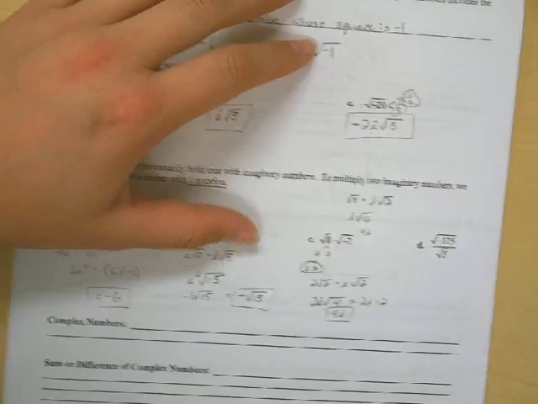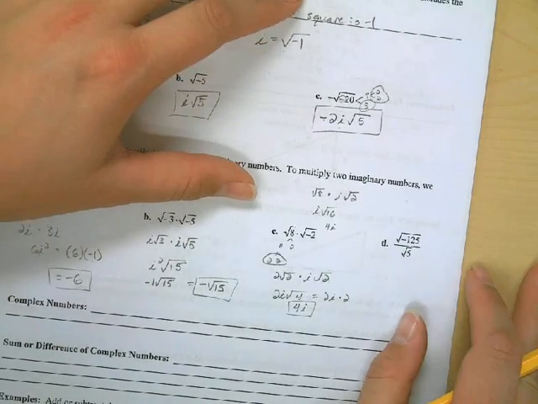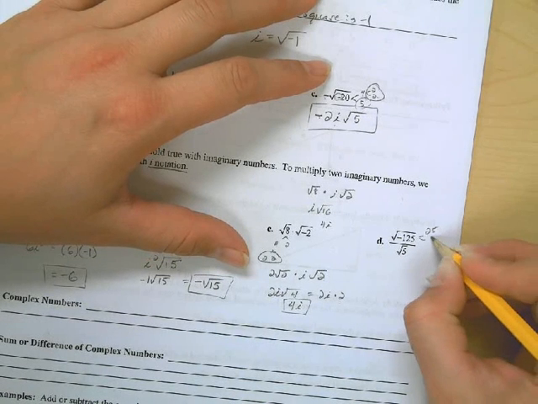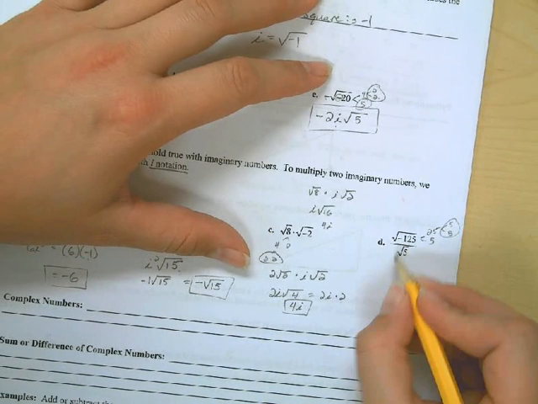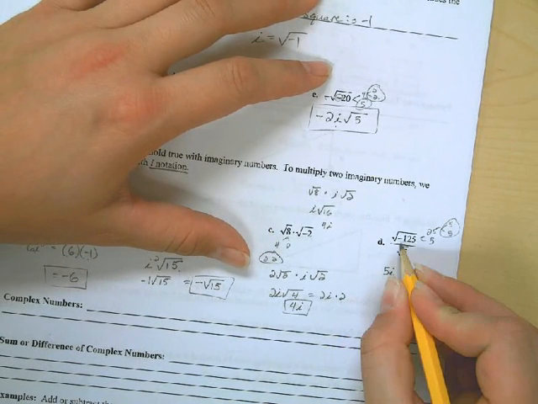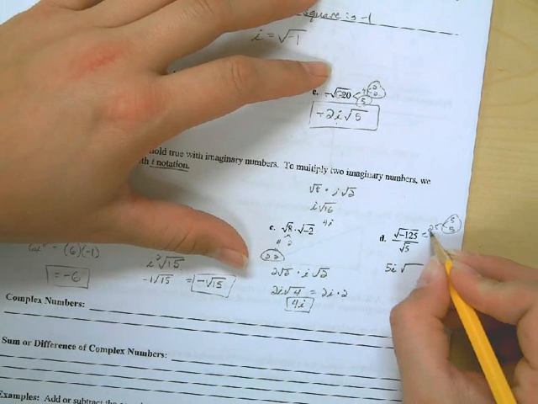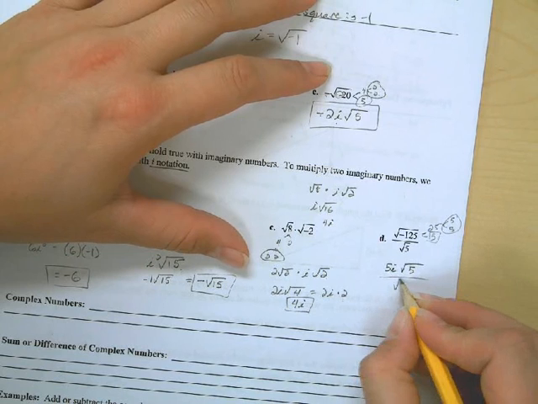Same thing with D. As long as you change it to i notation first, that's all that really matters. If you break it down first, which is what most people do, 25 breaks into 5 and 5. So I would get 5 and i, because of the negative under the radical. I still have a 5 left over, so that'll stay in the radical. On the bottom I have a square root of 5.